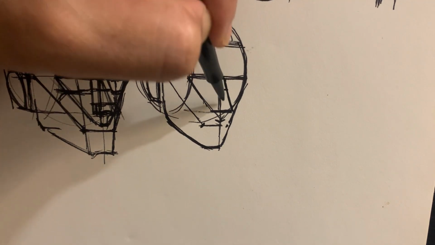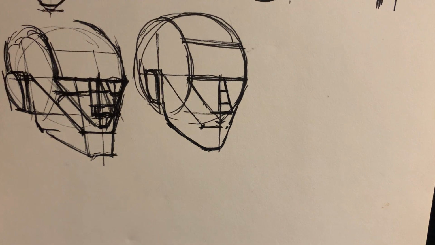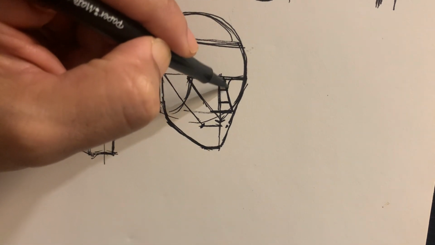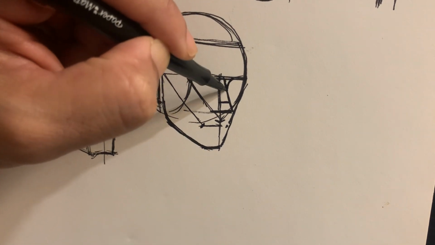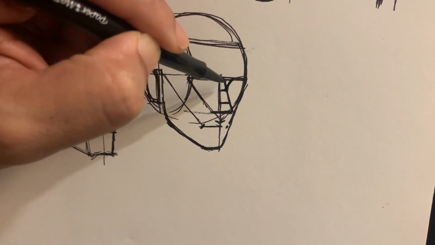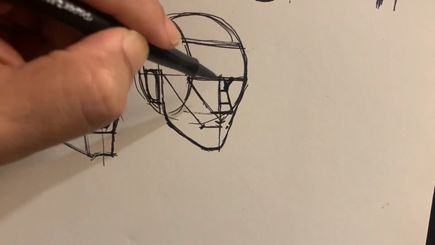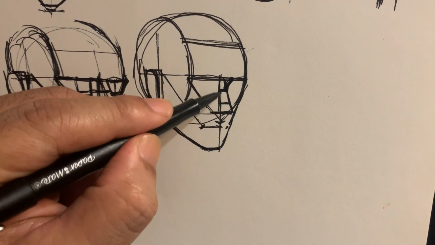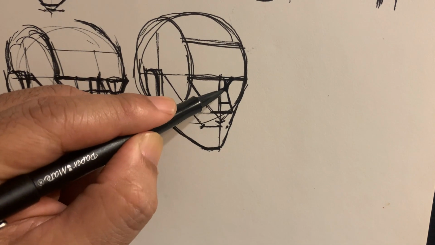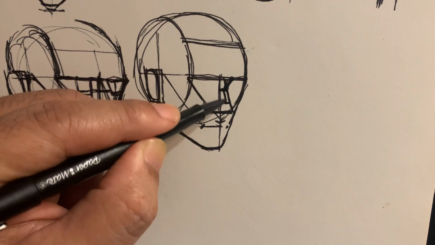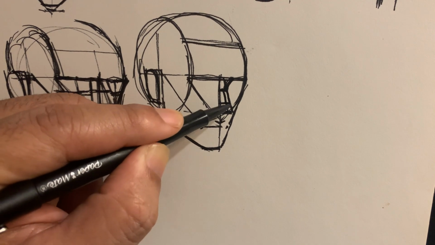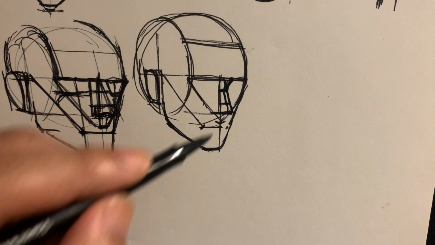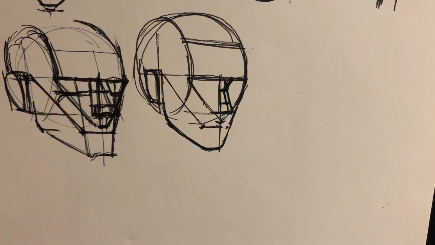So if you divide the nose into thirds, this is where you get this part, because this part is bone structure right here. This part can have variety because it's cartilage. Just like with the tip of the nose. It can have variety.